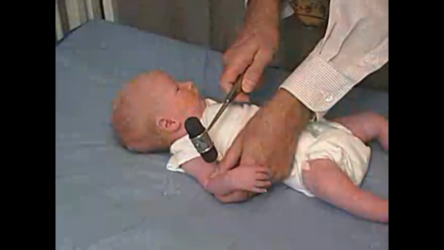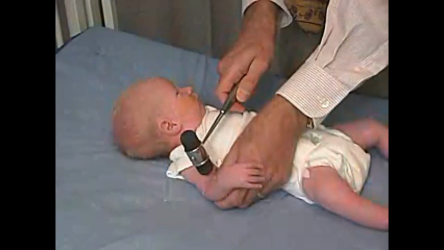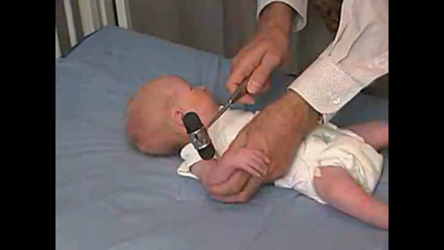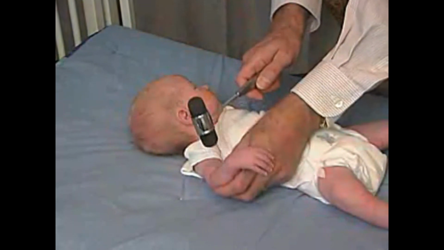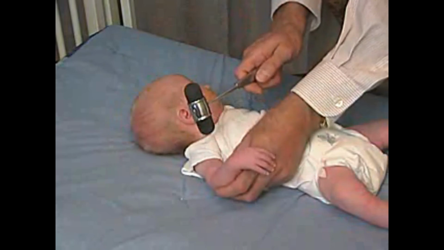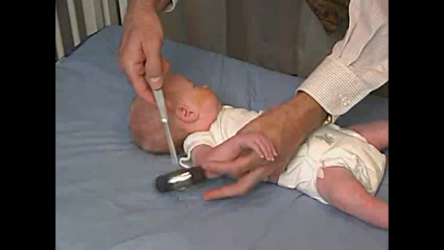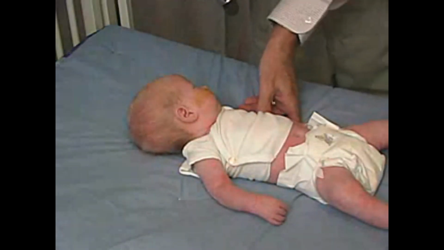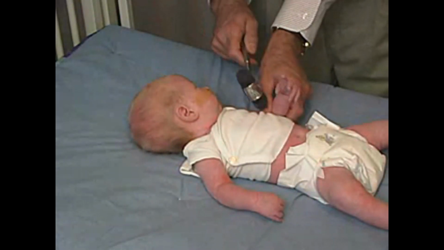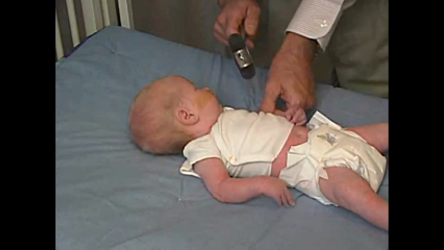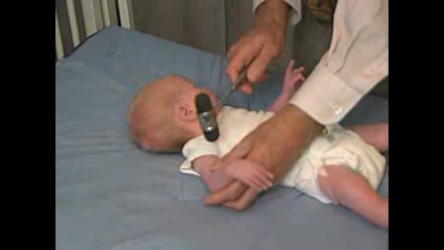The biceps jerk, and that's somewhat flexing the arm and then tapping. Hard to get that reflex, and very rarely, if ever, can you get a triceps jerk on a baby. So you're not getting it there. We'll look at this other side. Again, getting a little bit of one there. So it has biceps jerk.